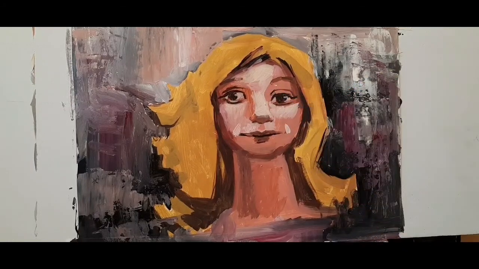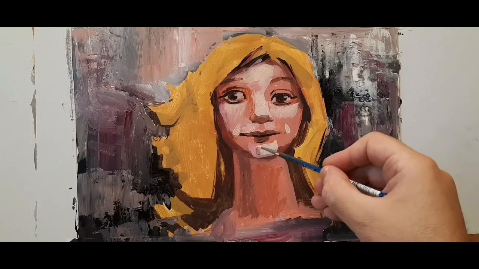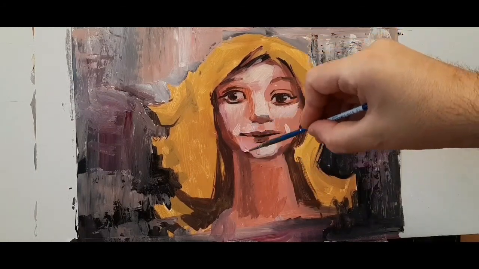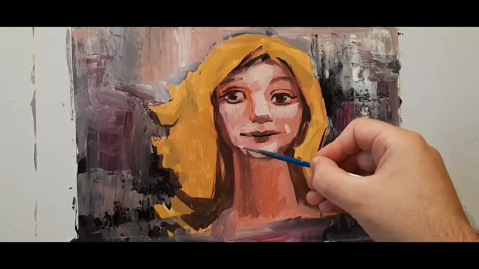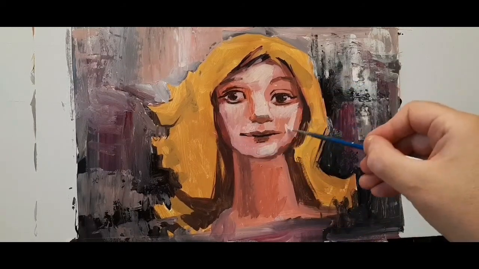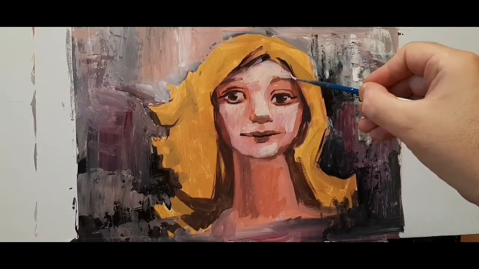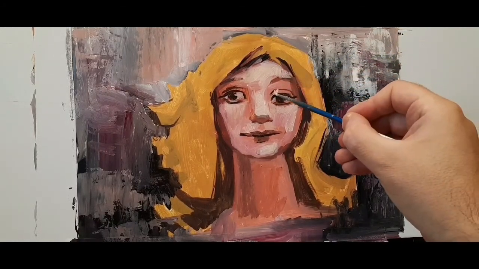I am fading them gently into the existing mid-tone and dark. And fading, or blending, relies on my ability to be kind of flexible and careful with how I apply paint to the surface with the brush.